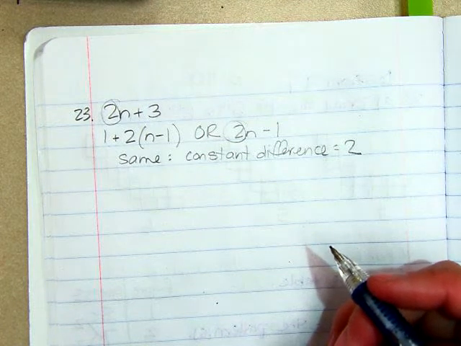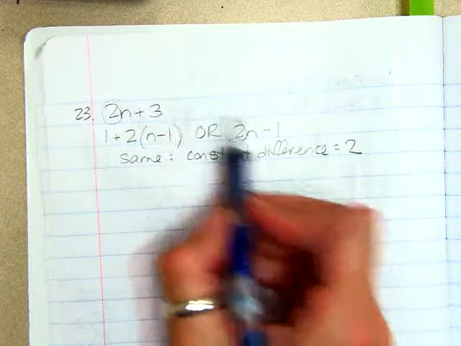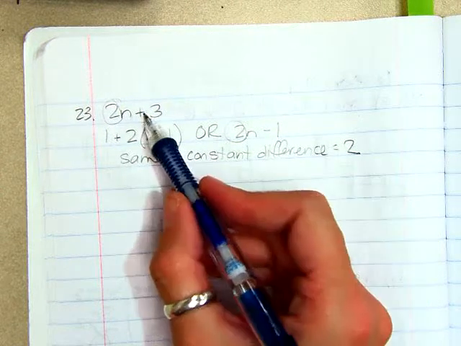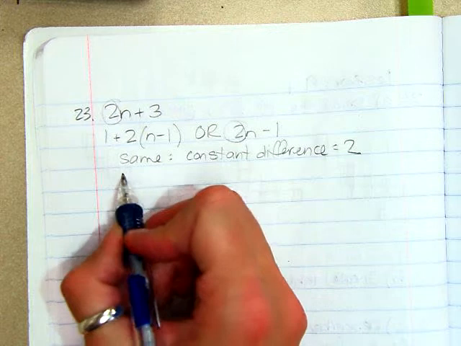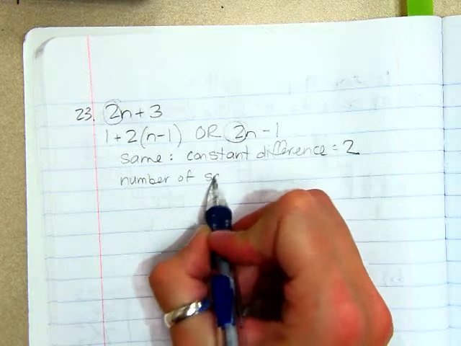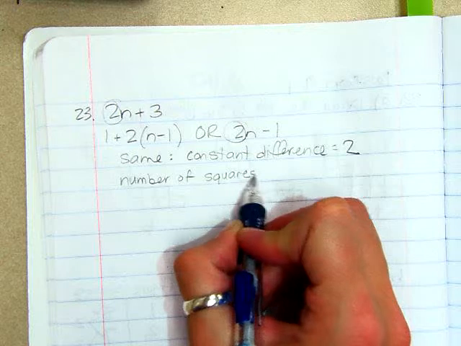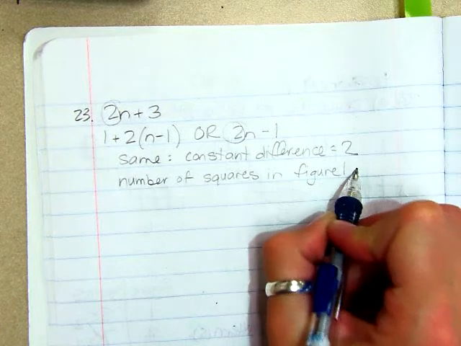The number of squares is different in the first figure. So this little adjustment is different, right? I'm adding 3 or I'm subtracting 1. So I would say the number of squares in figure 1 is really what matters. And figure 1 is different.